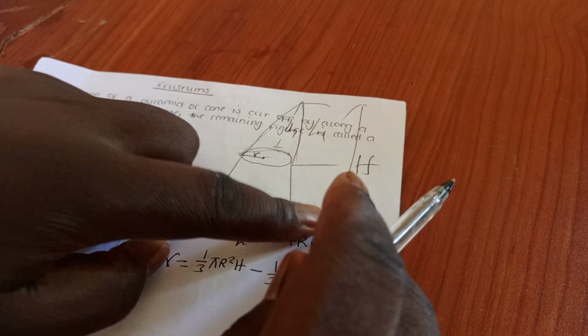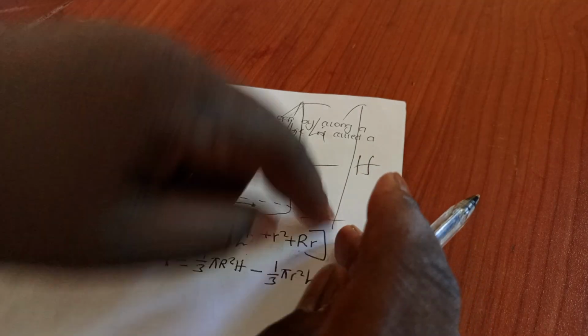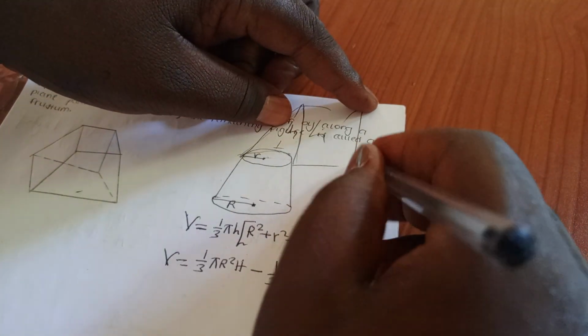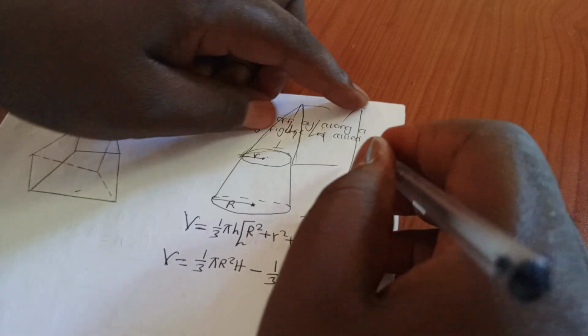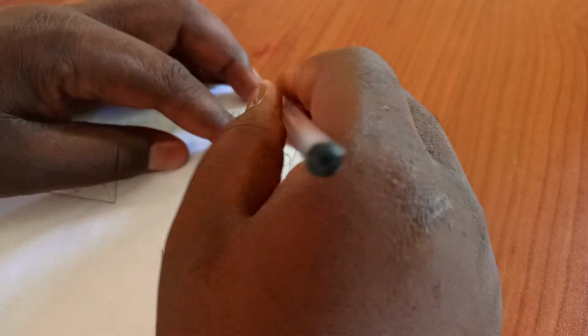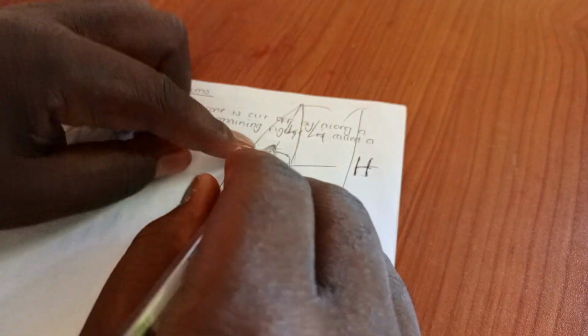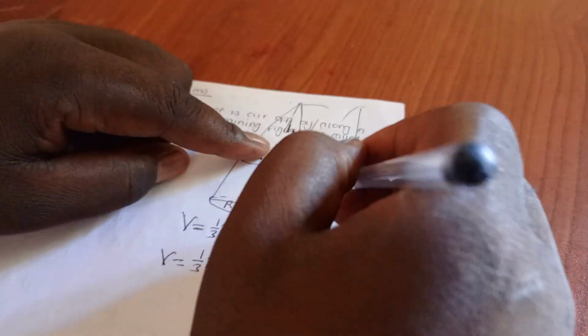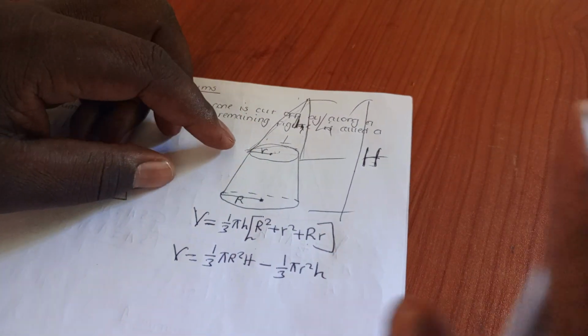Then the largest height is from this end to the top there. So the small letter h and the capital letter H are together.